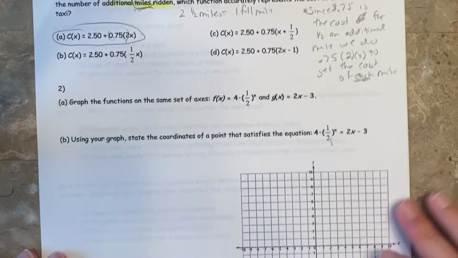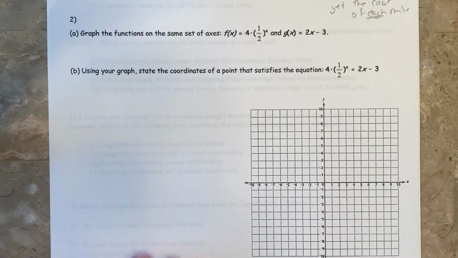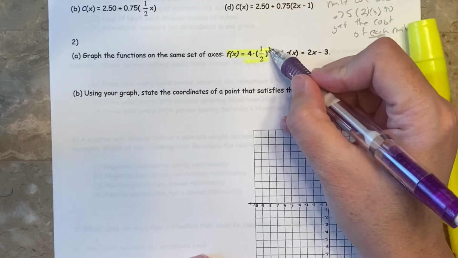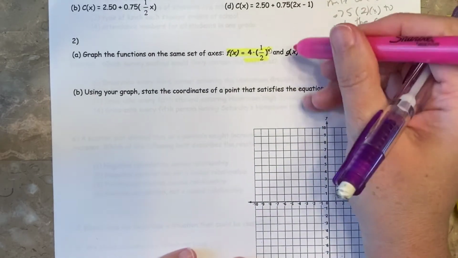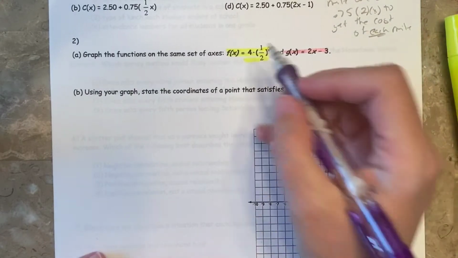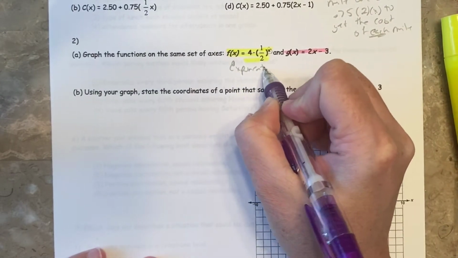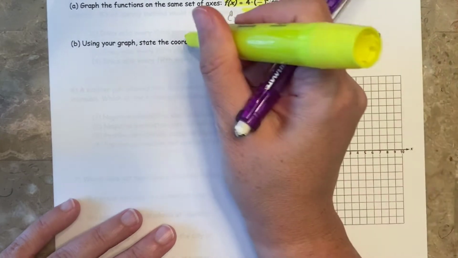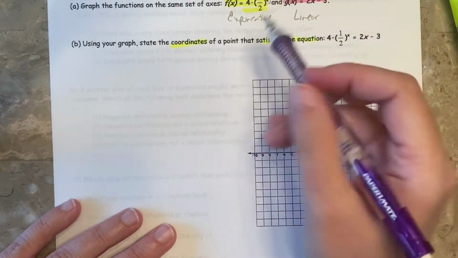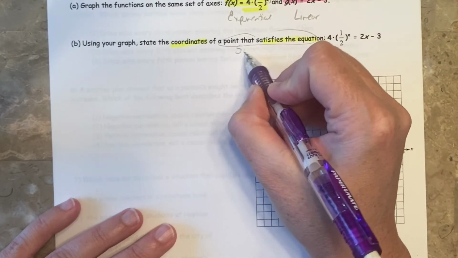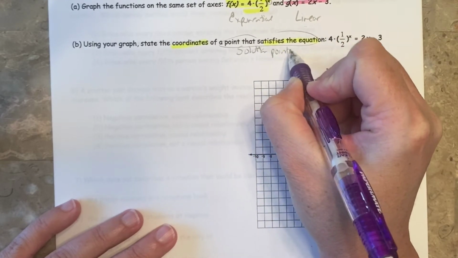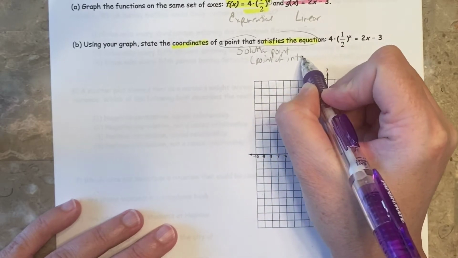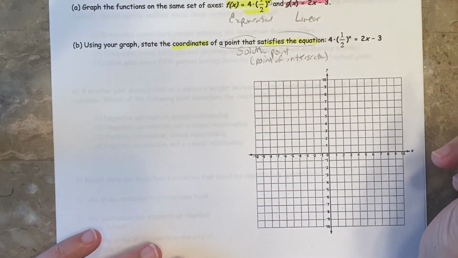All right, number 2 is going to be a graphing one, so you'll need your graphing calculator for this. So this is going to be a system, but a little bit different than what you're used to. You're going to have one that looks like this, and if you notice, that's going to be your exponential, and then our next one looks like this, and that's going to be your linear. So we have exponential and then linear. So after we graph them, we're going to have to state the coordinates of a point that satisfies the equation. And remember, that point that satisfies is called your solution point. And that's also going to be your point of intersection. Okay, good.